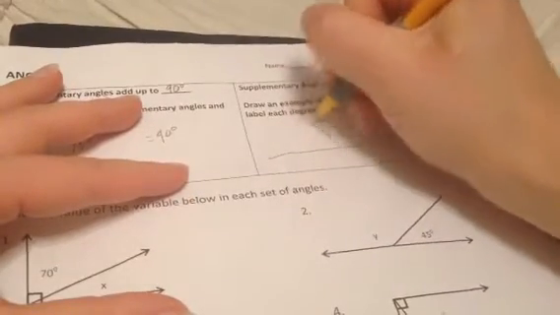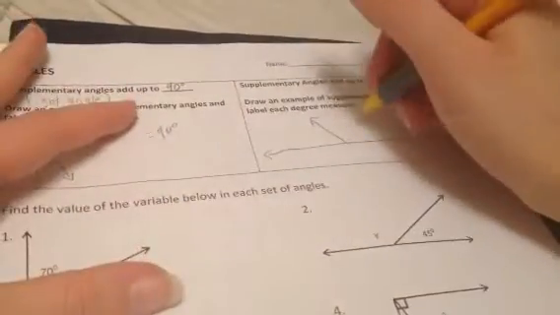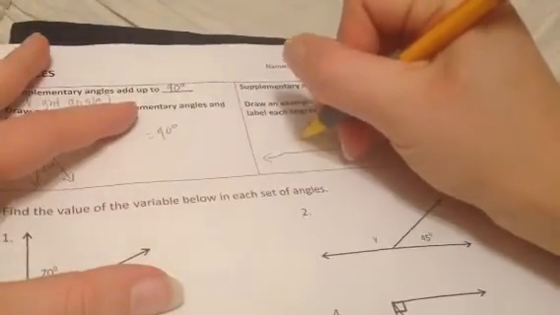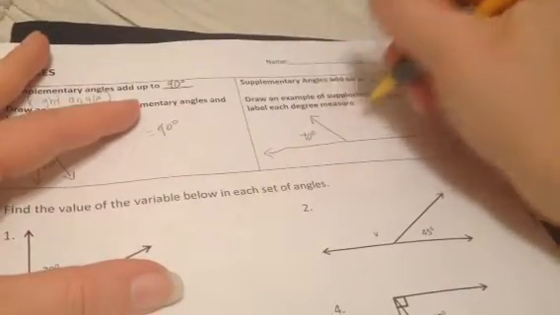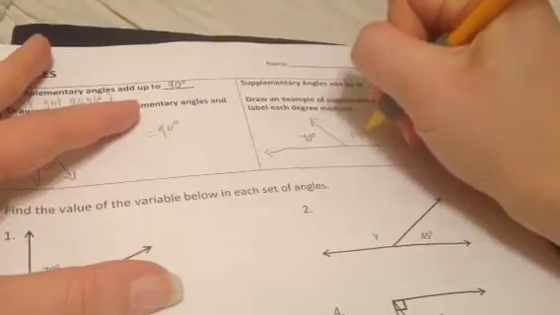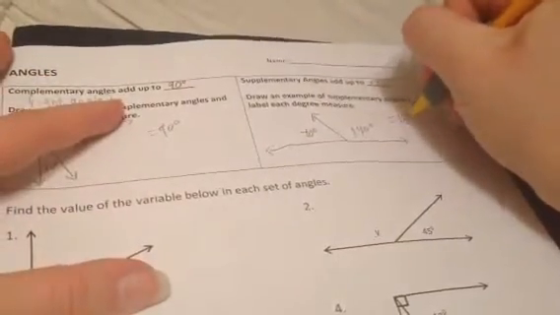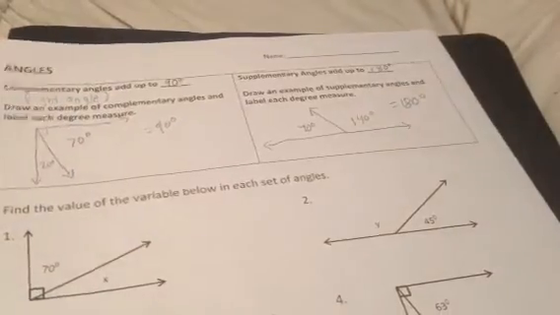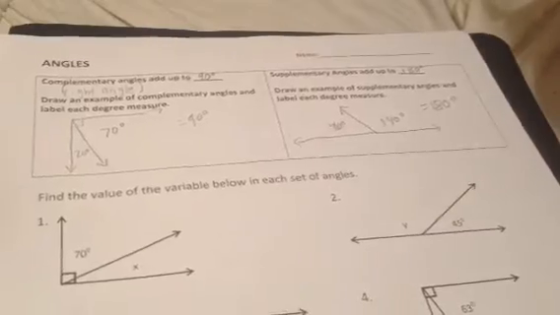So I'll say that my angle is going to be right here. And I'll just take a guess and say that this is maybe about 40 degrees. So then that would make this one 140 degrees. Because when you add it up, it has to equal 180 degrees. So that's just a simple review of what supplementary and complementary angles look like.